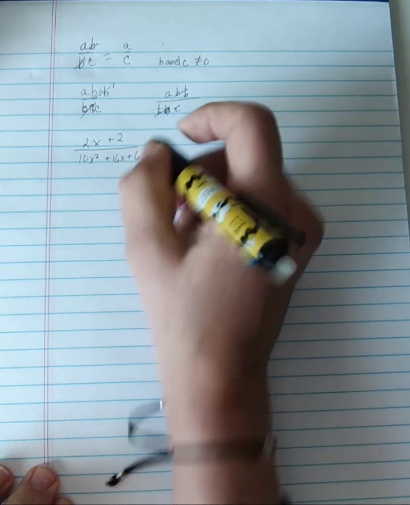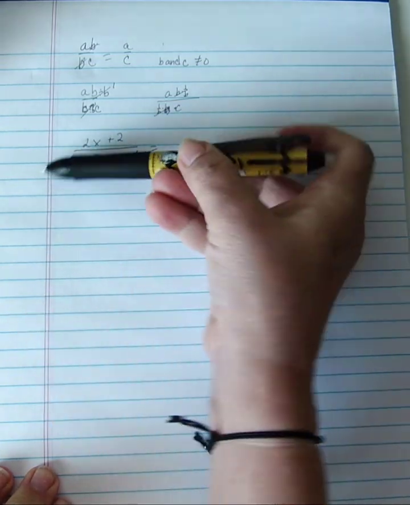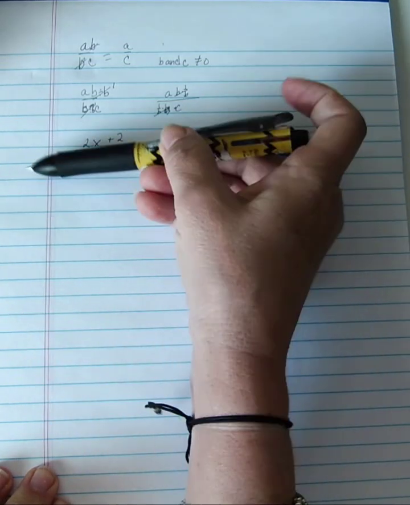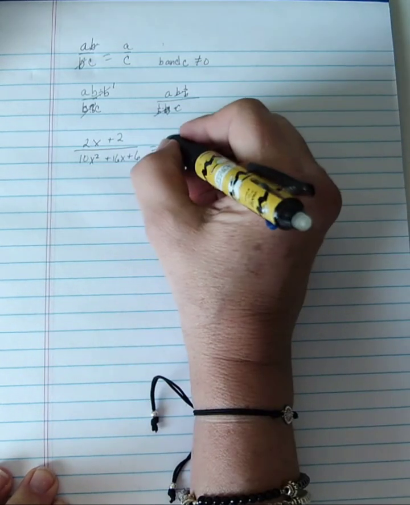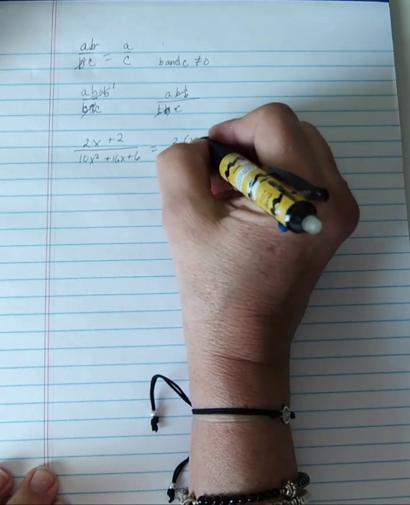So in the numerator, I can see both of these terms. So I pretend like I don't have that denominator. I just look at the numerator and factor it. So I'm going to factor out a 2 and I'd be left with x plus 1.